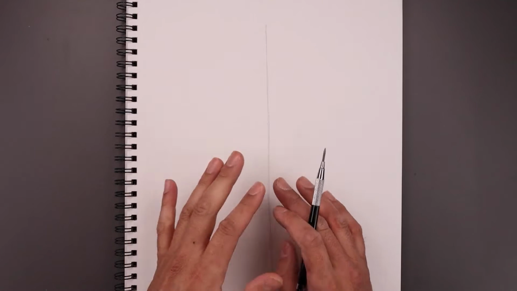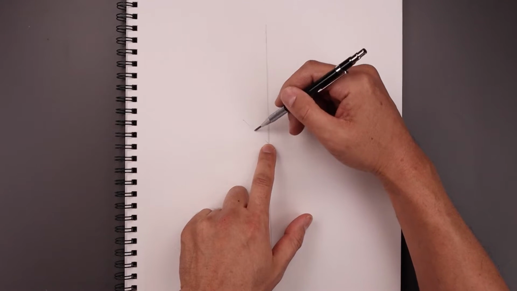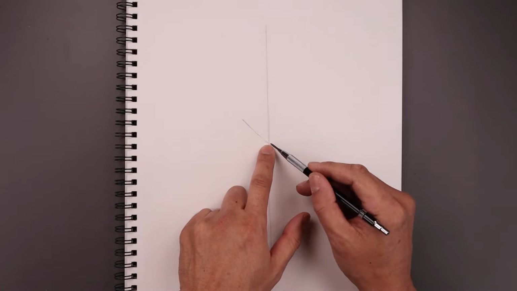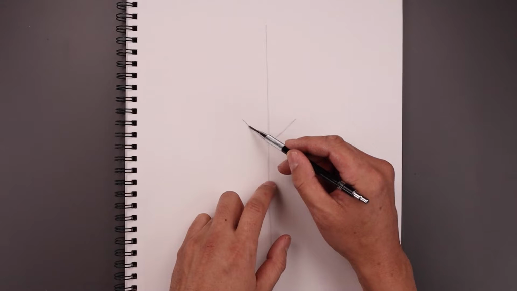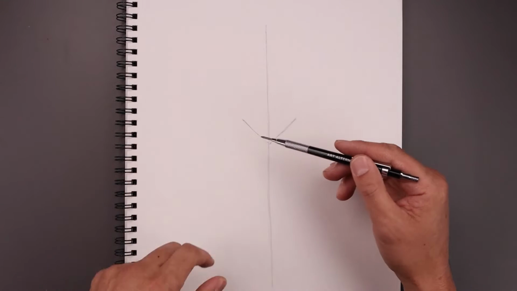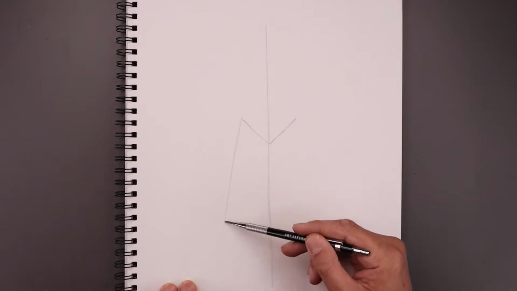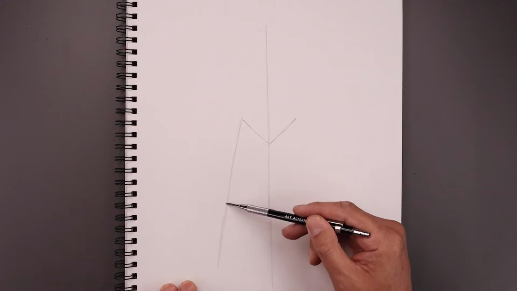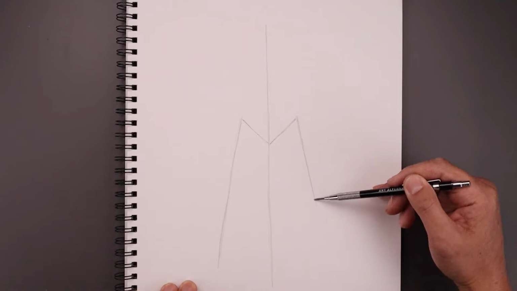Now with this line in place, we're going to start blocking out the basic shape of the head. Let's start right in the middle, draw a straight angled line going up and out towards the left. Go back to the center, go up and out towards the right, towards the same height. Now from the top of these lines, we're going to angle the head, coming down at an angle. Just come out toward the left side. Let's go up to the right and do the same thing. Coming down and then out.